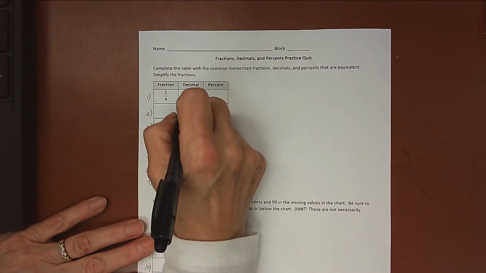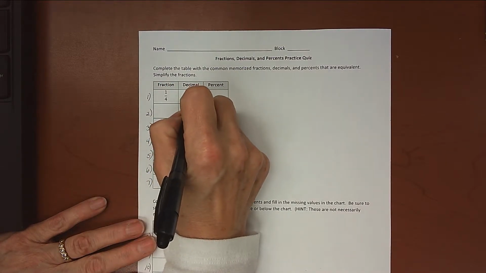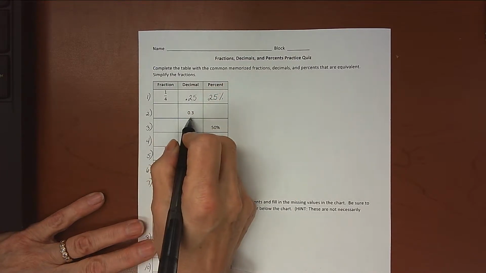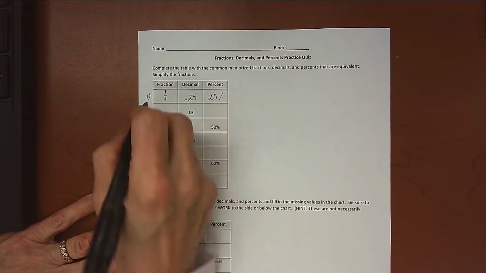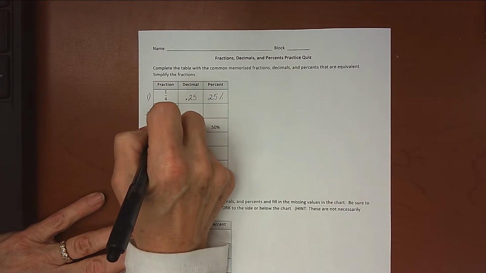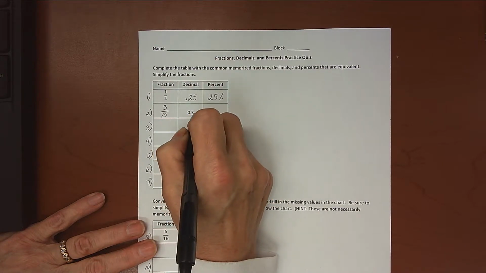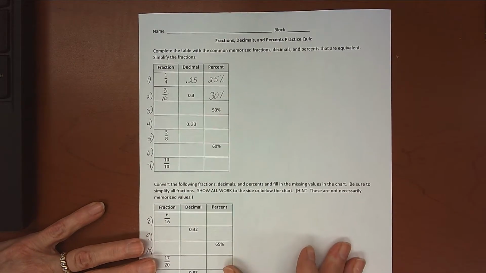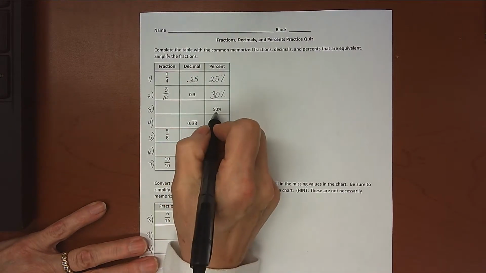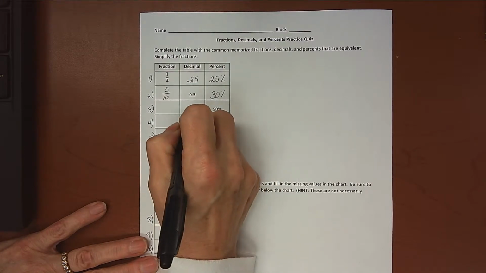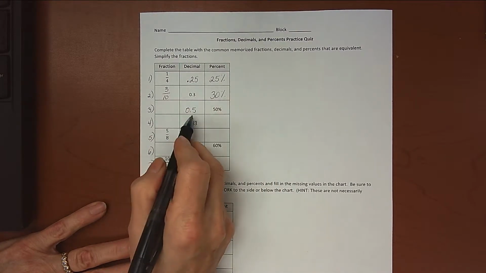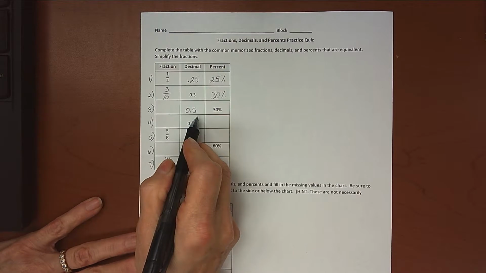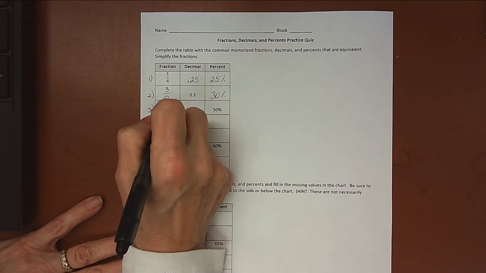So we know that 1/4 would be the decimal 25 hundredths and the percent 25%. We know that 3/10, we read that as 3/10, that's going to be 3/10 for the fraction, and then we move that decimal point 2 places to get our percent, so that's 30%. Our next one, 50%. If we move that decimal point back 2 places, this would be 0.5. And while there are several in our memory chart that equal 50%, several fractions, we want the one that's in lowest terms, which would be the 1/2.